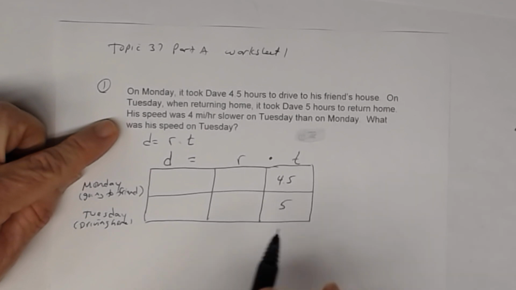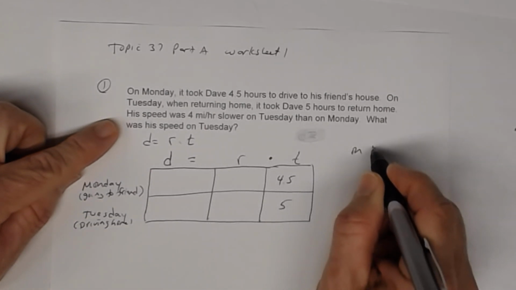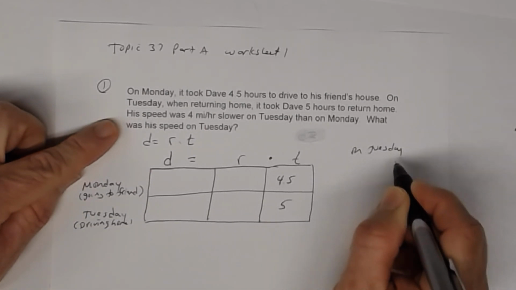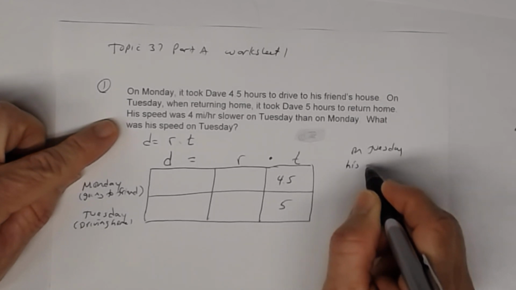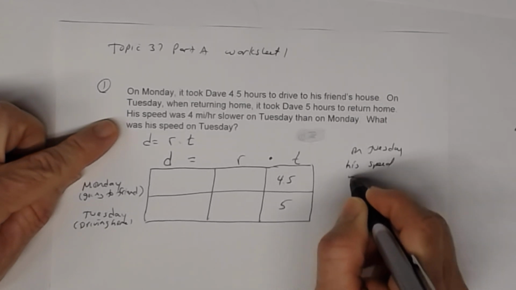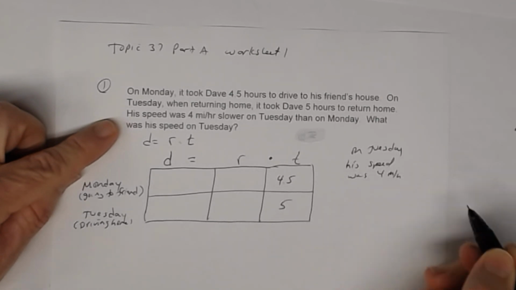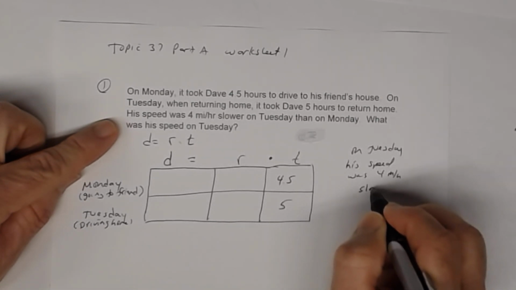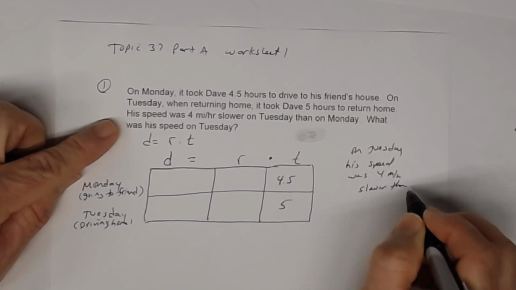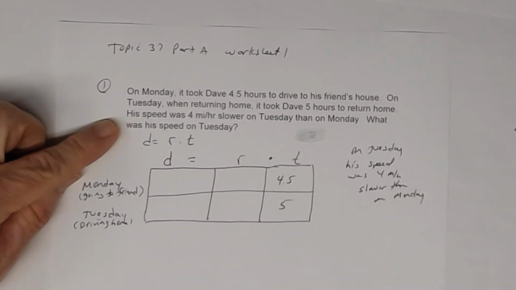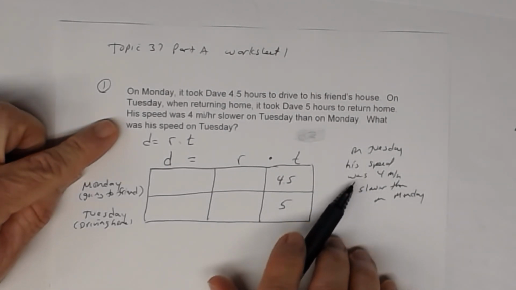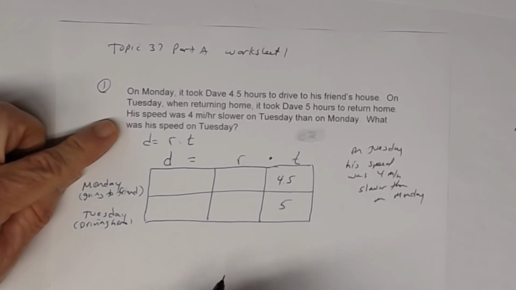So another way we can write this is that on Tuesday, his speed was 4 miles per hour slower than on Monday.